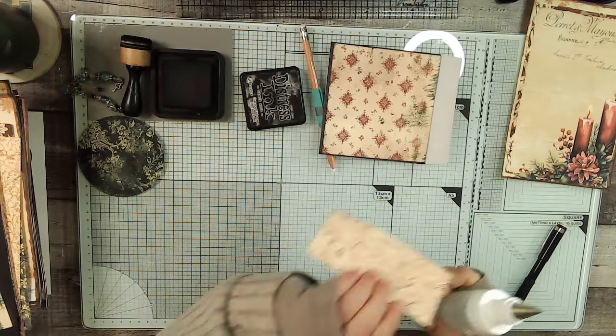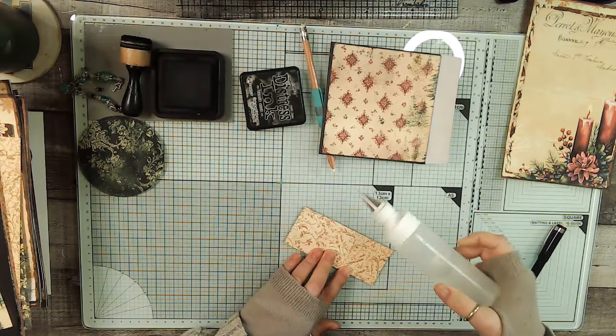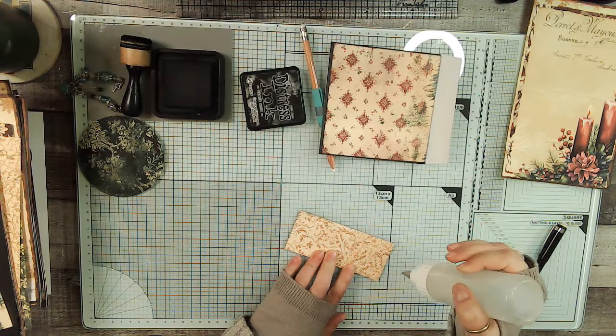So now we're just going to glue it on 3 sides. So just put your hand on the side you don't want to glue. Little cheat there. Come on, glue.